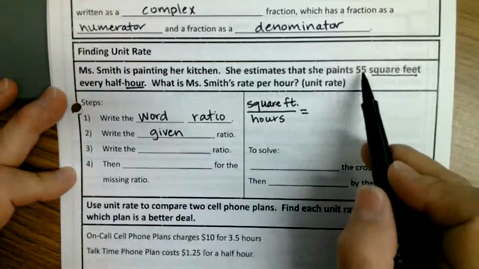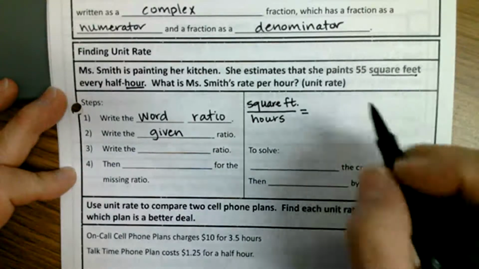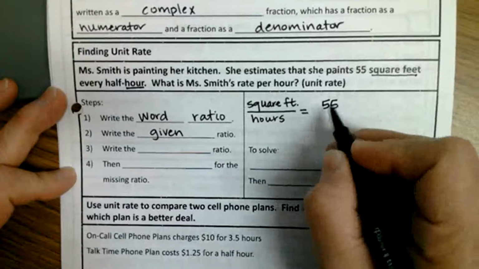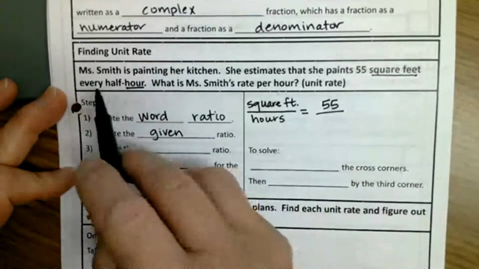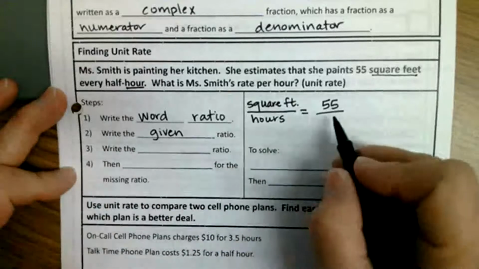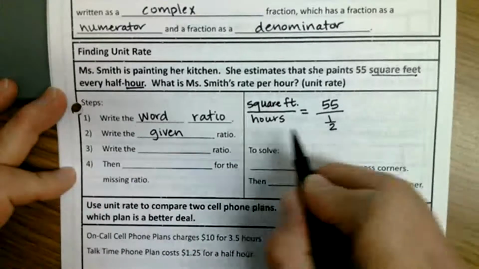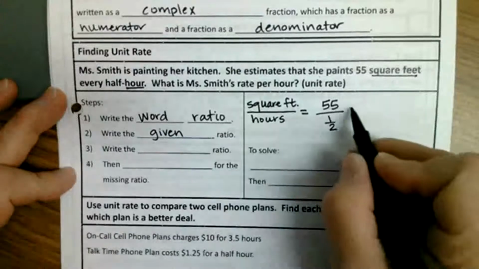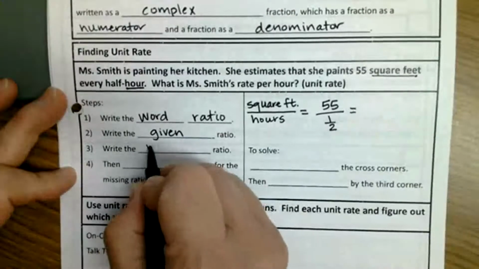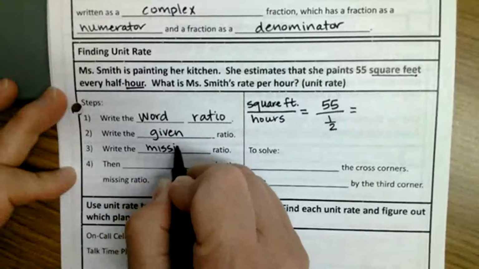Okay. Well, I was given 55 square feet. So I'm going to put 55 on top because square feet goes on top. And then it says every half hour. So I'm going to put half on the bottom because hours goes on the bottom. Okay. Next, I'm going to write the missing ratio.